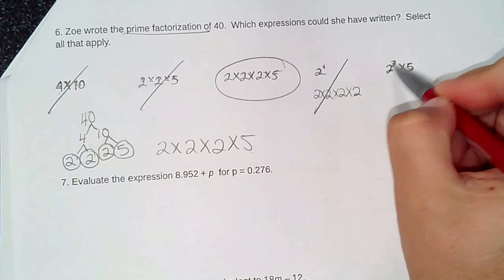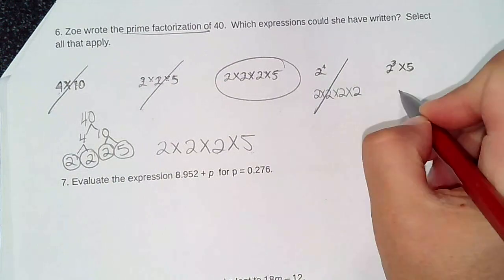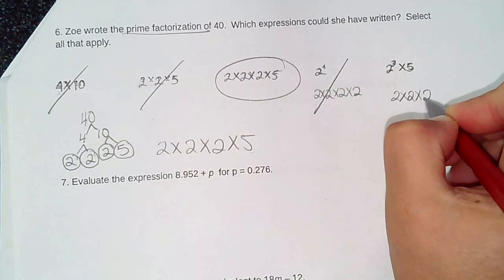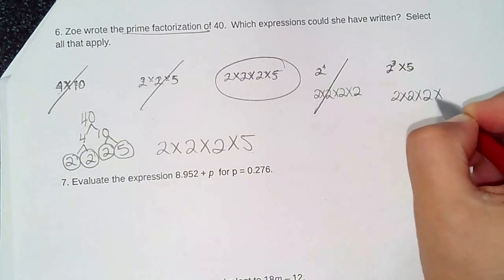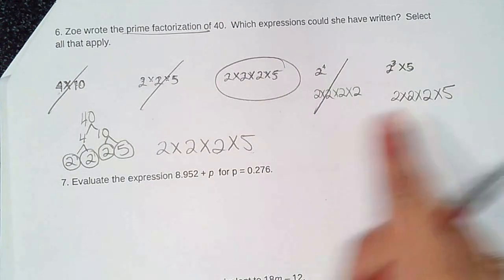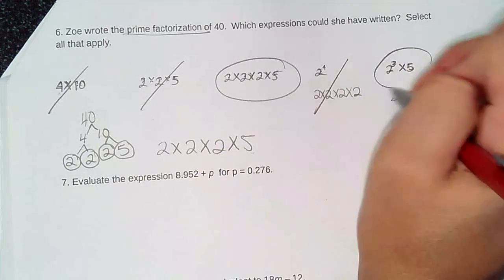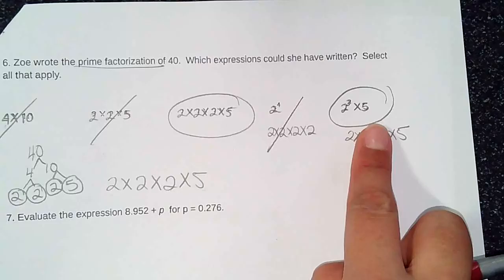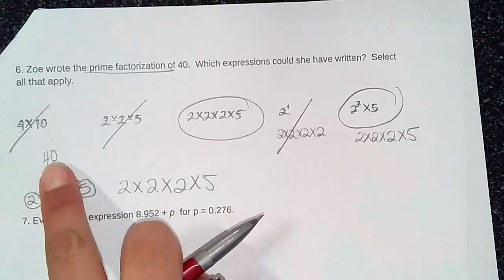Here I have 2 to the power of 3 times 5. That represents 2 times 2 times 2. That's the 3 2's. And then times 5. This is the same as this. So this is another expression that I could use to represent the prime factorization of 40.